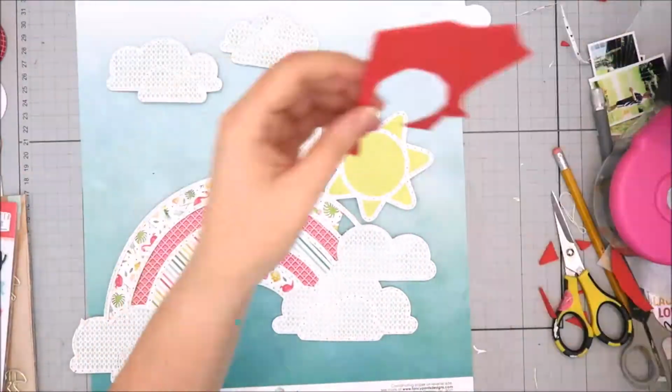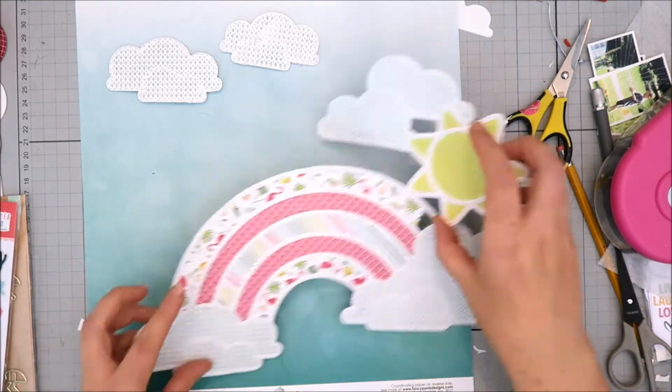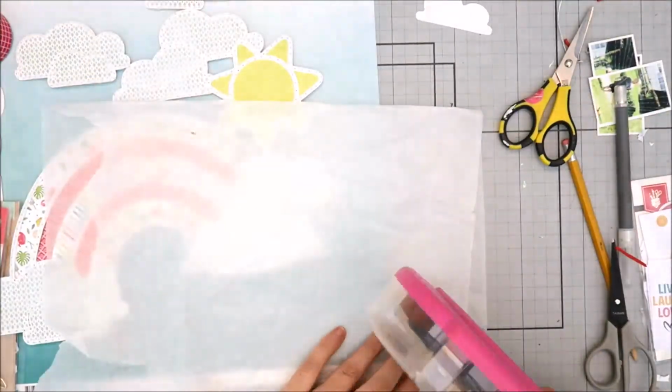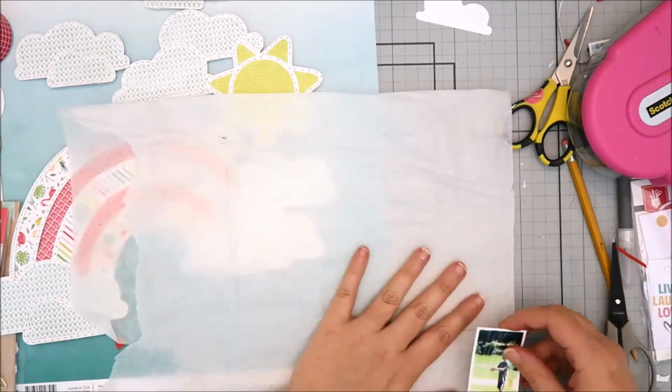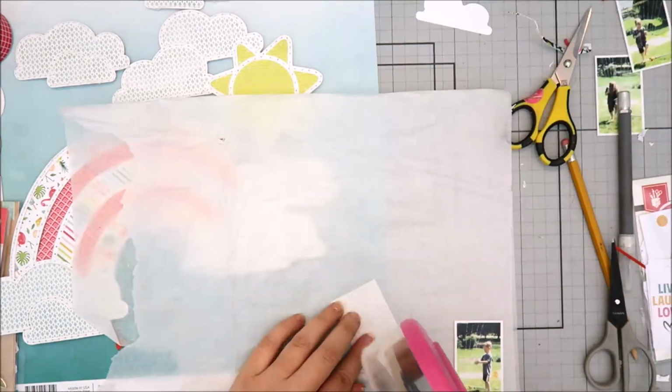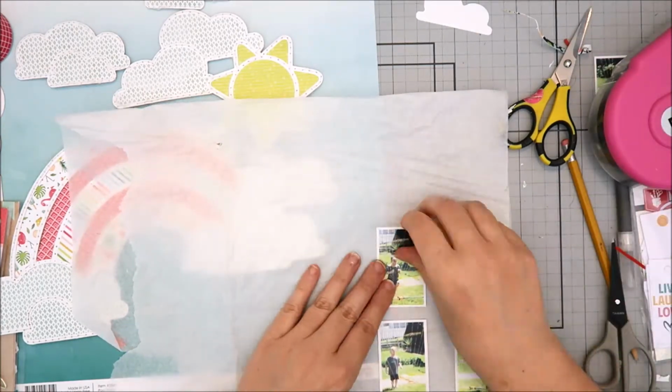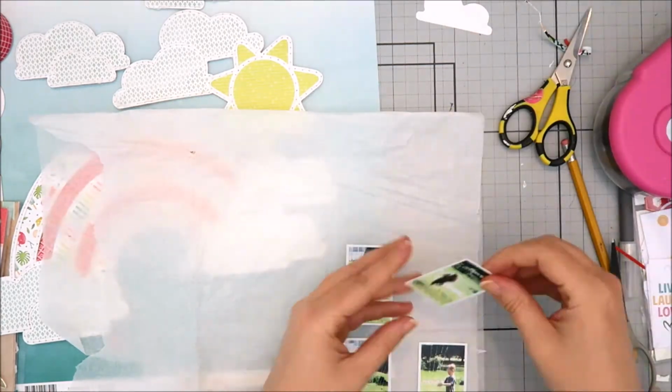So I am going to add some fun foam behind the rainbow, and I do also add it behind the clouds that have the pattern paper, so the actual cut file. And I'm going to just go ahead and glue down those white clouds directly onto the pattern paper. So there's going to be some different heights to the embellishments, which really helps add a lot of depth and dimension. I'm using 4 small photos.